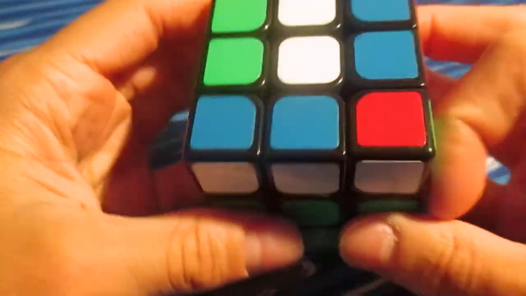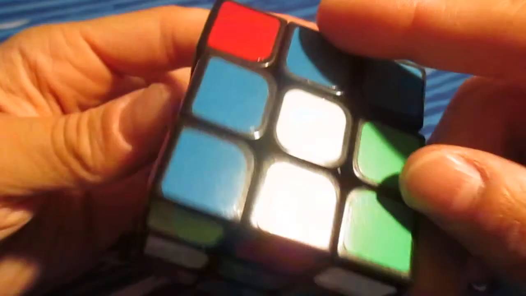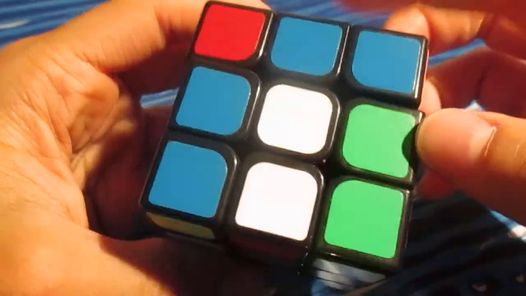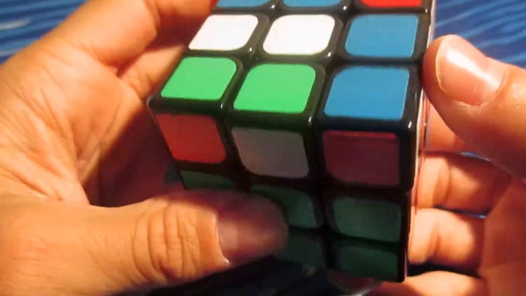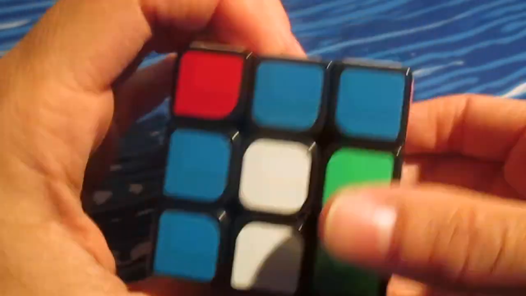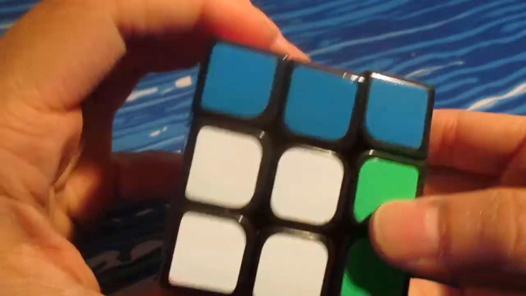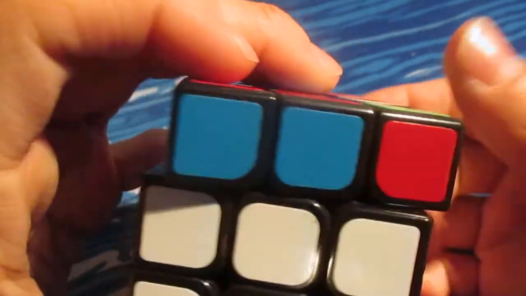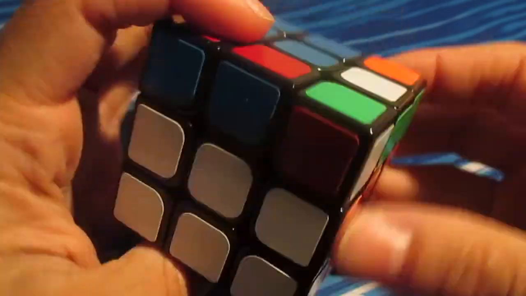those two. As you may see, it's the case where I have two misoriented edges here. So from this angle I can just do U' R' U R B U' B' and insert it.